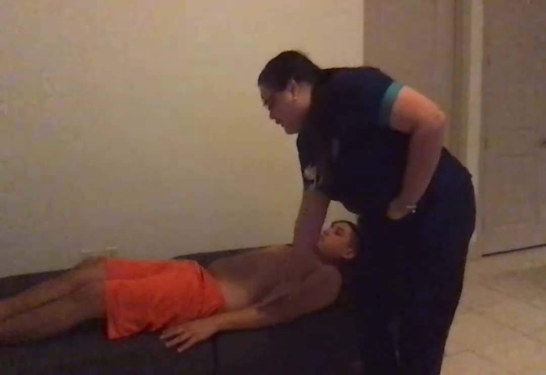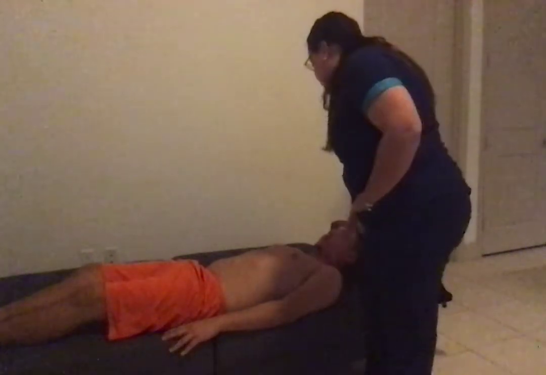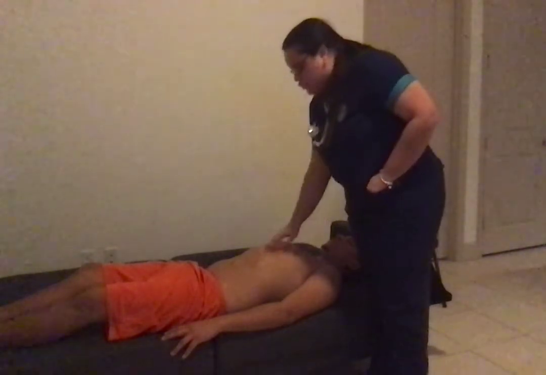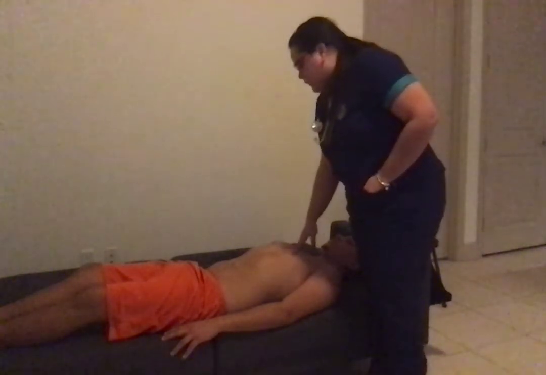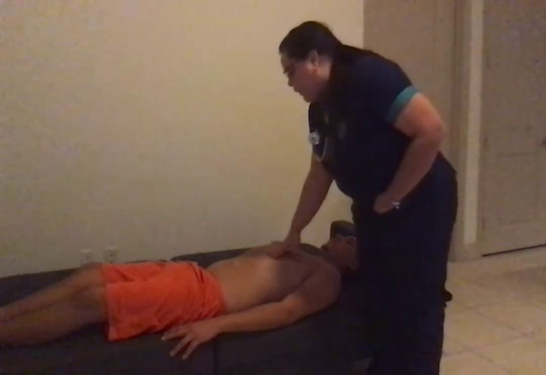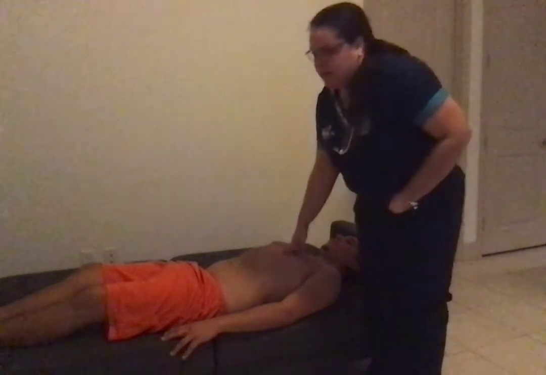Okay, so after I'm done checking his arms, I'm gonna observe for respiratory expansion. And then I'm gonna observe the thoracic cage and make sure that it's symmetrical. I wanna look for symmetry, anything that looks abnormal, and I'm gonna palpate very lightly.